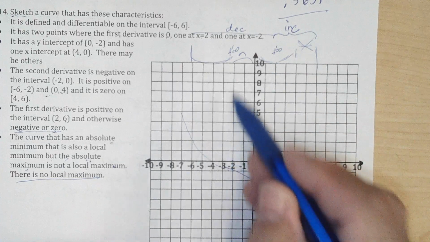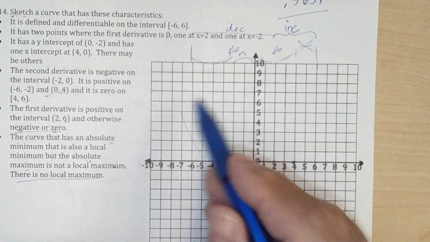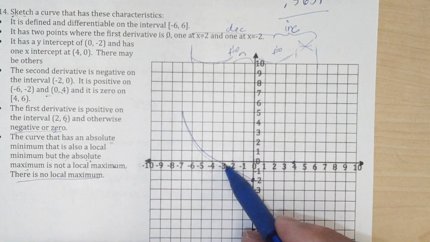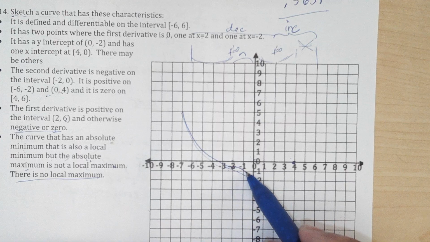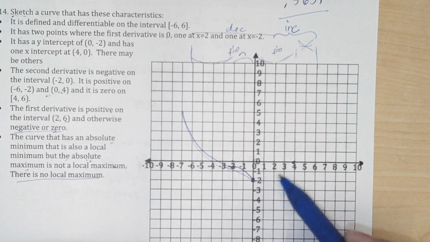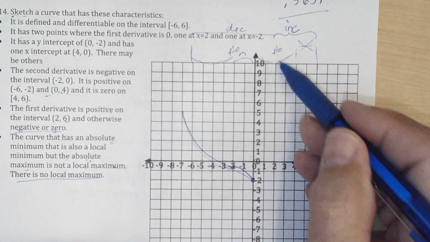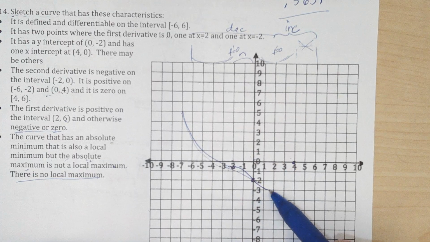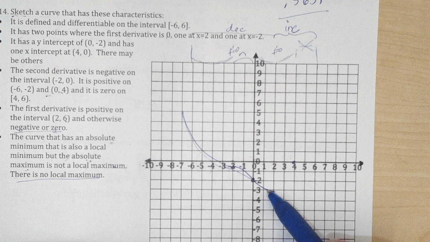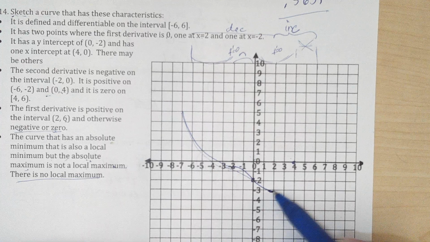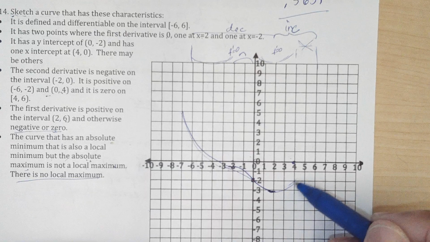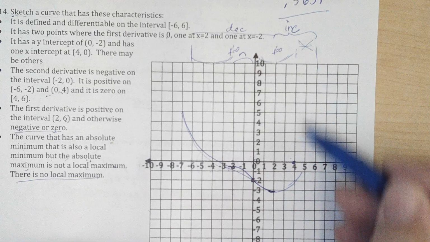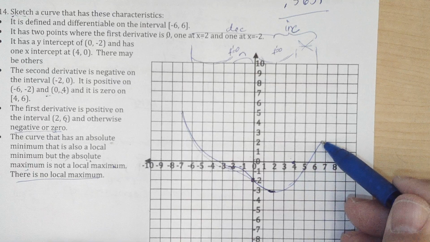Oh, and it's got to have a slope of 0 right here. So concave up, going to a slope of 0, then concave down, and then it's still decreasing, but it goes to a slope of 0 here. And then the rest of the way, it's got to be increasing, concave up, and then straight. So I'll just continue straight.